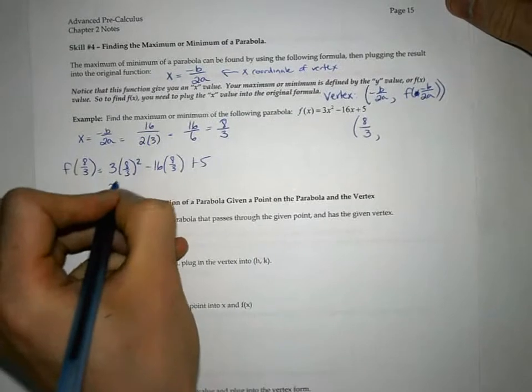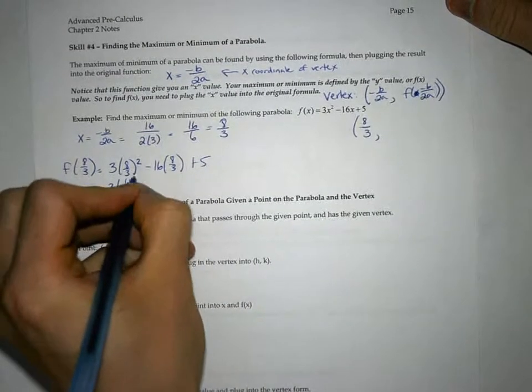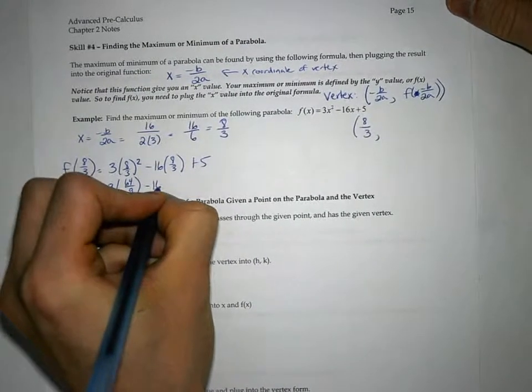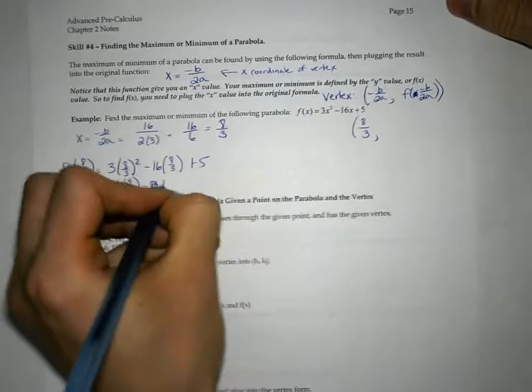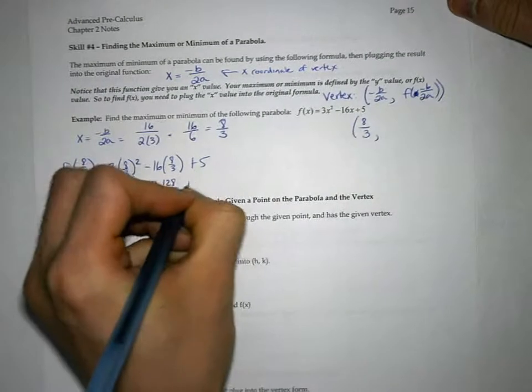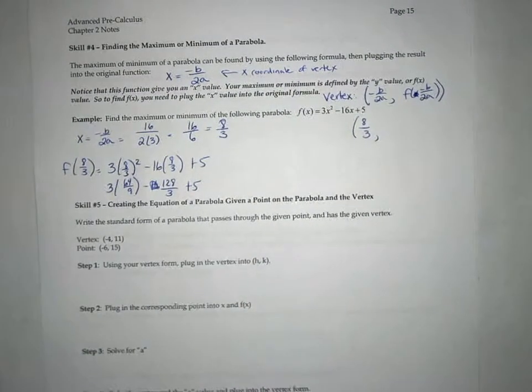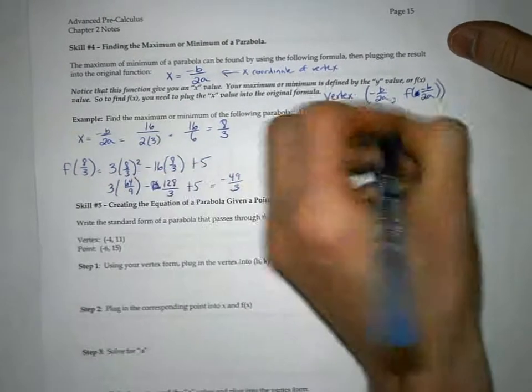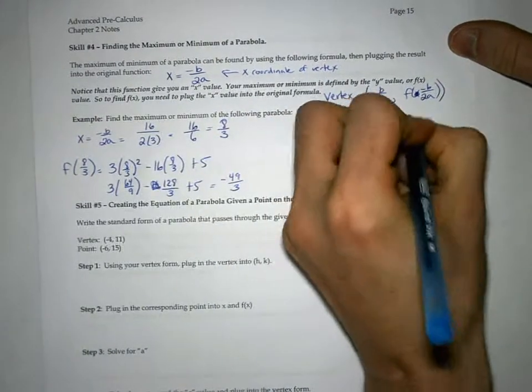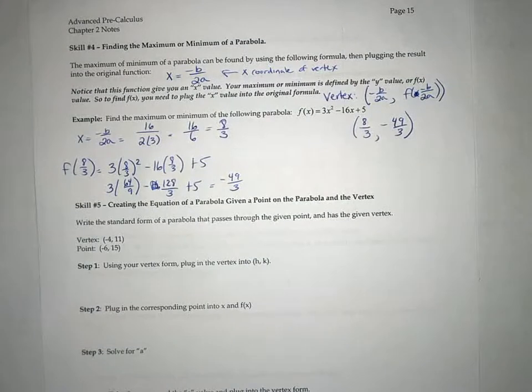So that would be 3 times 64 over 9 minus 16 times 8/3. If we do that, that's negative 128 over 3 plus 5. And you can simplify that down to be negative 49/3. So my vertex is 8/3, negative 49/3.